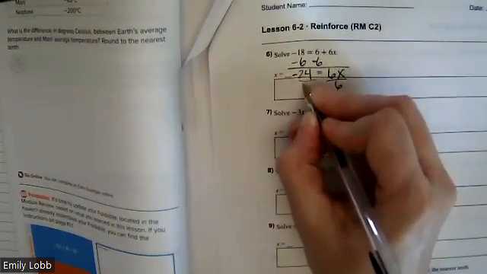I would divide both sides here by 6. So -4 is equal to x.